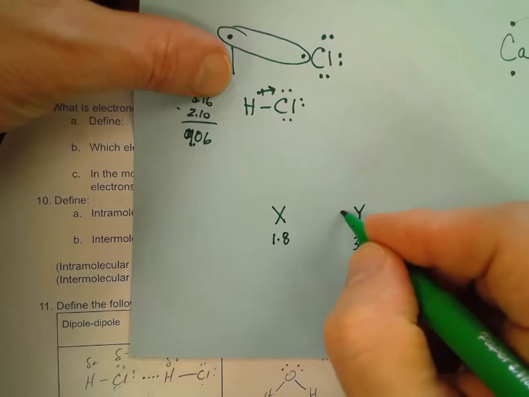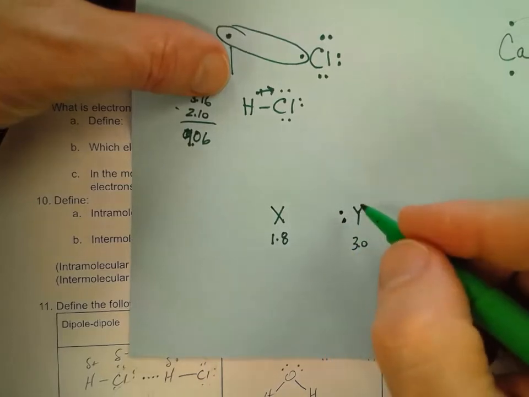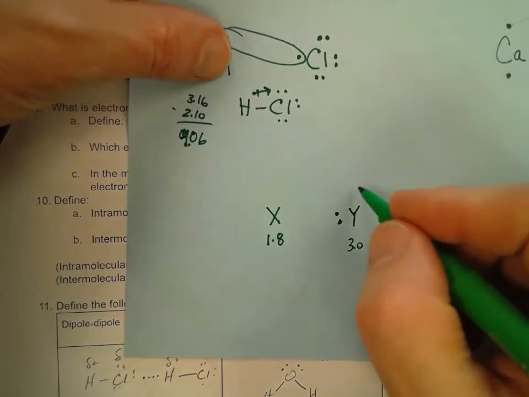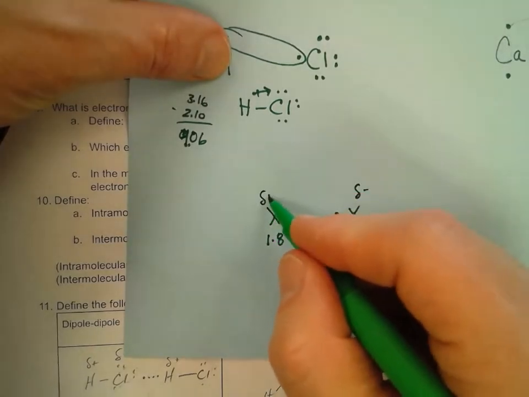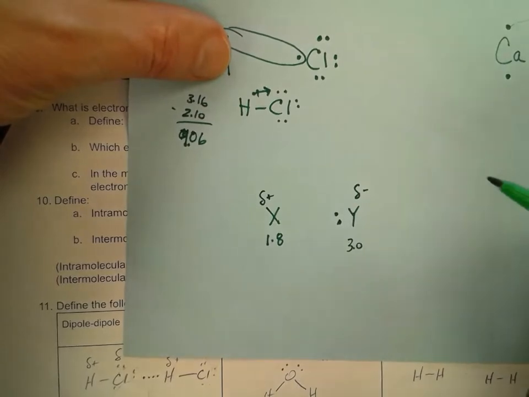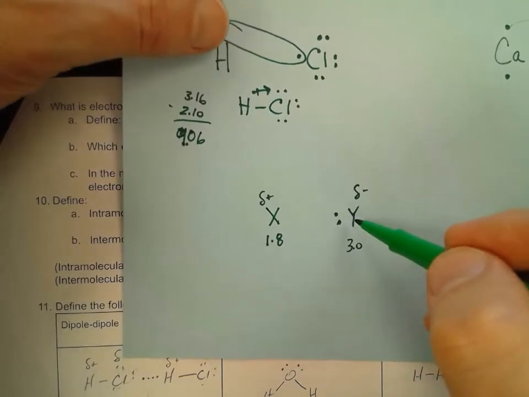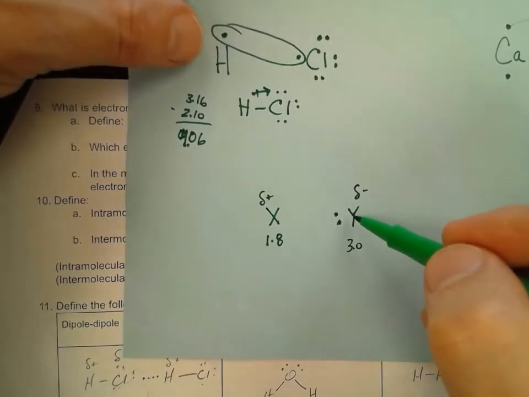They'd be drawn much more over to the Y atom, which would make this somewhat negative and this somewhat positive. So electronegativity is how much the atom wants the electrons in the bond. And in this case, Y wants it much more than X.